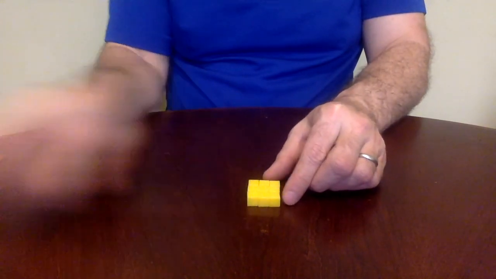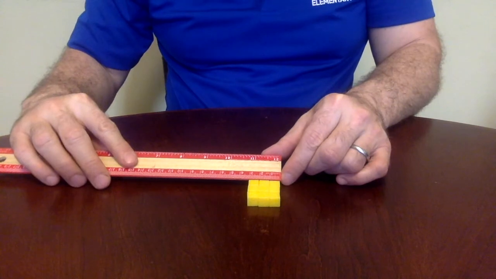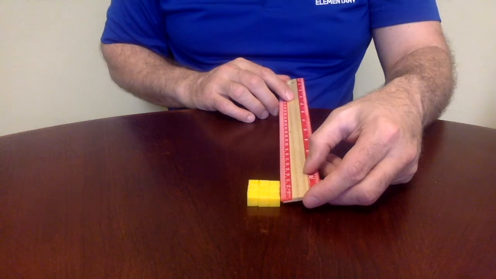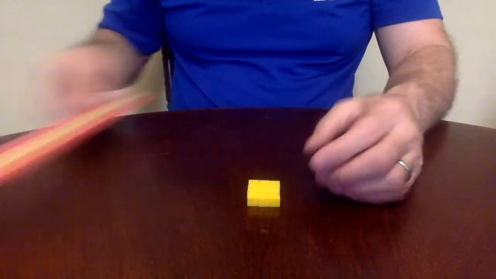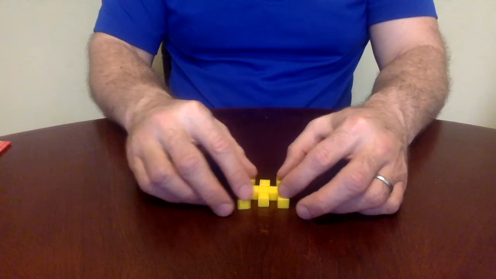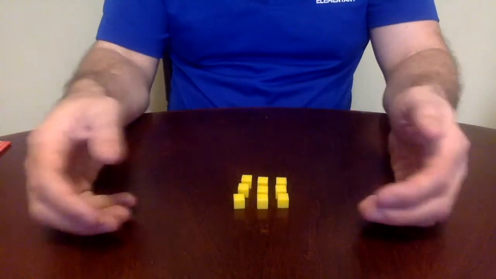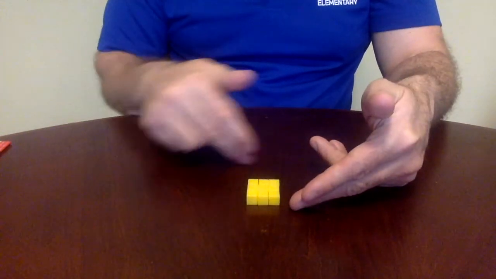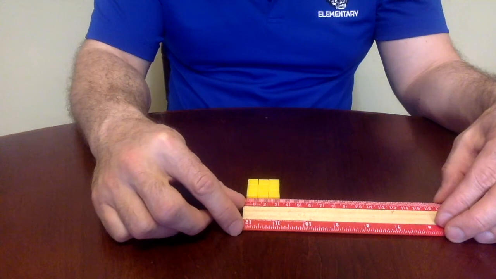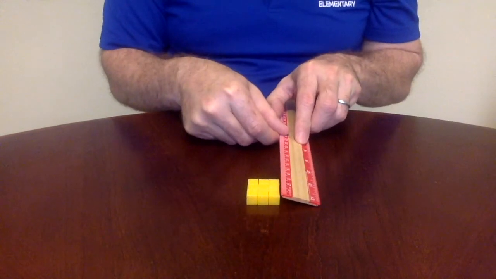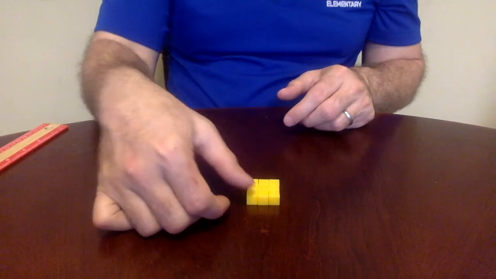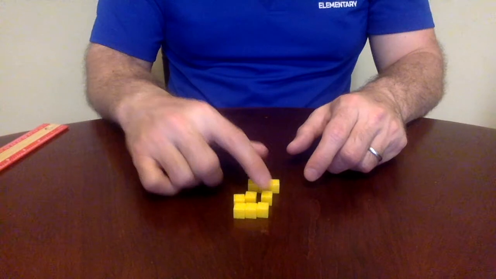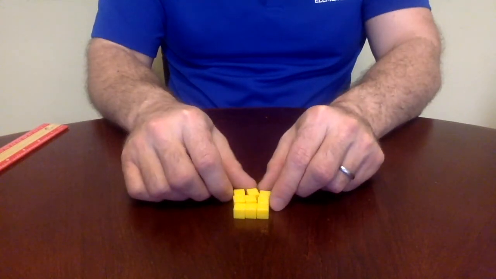So this gives us 3 centimeters of width and 3 centimeters of length. 9 squares, each 1 square centimeter, makes for 9 square centimeters. Because 3 times 3 equals 9, and also because we have 1 square centimeter, 2 square centimeters, 3 square centimeters, 4, 5, 6, 7, 8, 9 square centimeters.